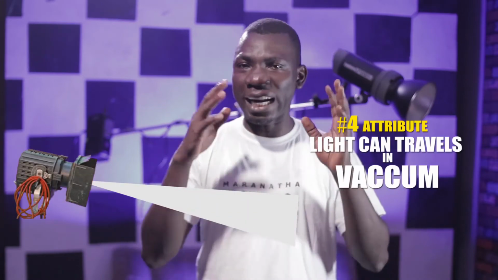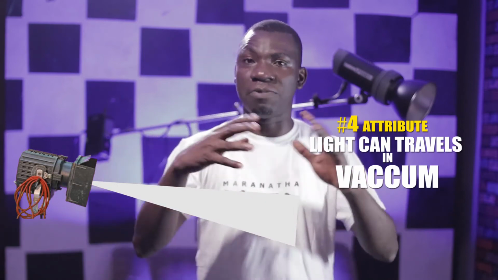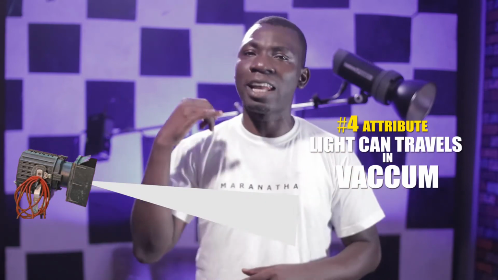Another behavior of light is that light travels in a vacuum. Wherever there is air, wherever there is vacuum, wherever there is emptiness, light will always travel. The only way light will not travel is when there is a body obstructing that light. As long as there is space between me and the light, it will always travel to me.